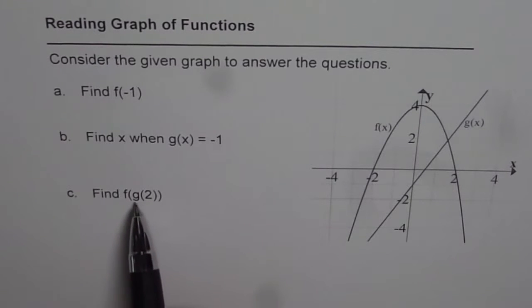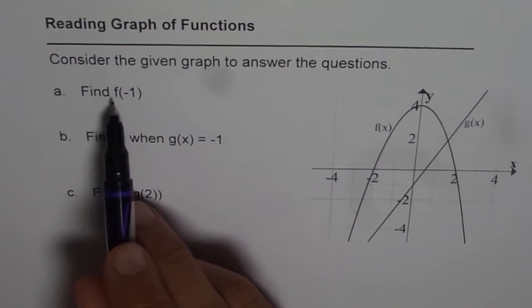So we say f of g of 2. So that's the composite function, okay? So let's try to understand what it really means and how to read a graph to find the value for functions. So the first one is find f of -1.